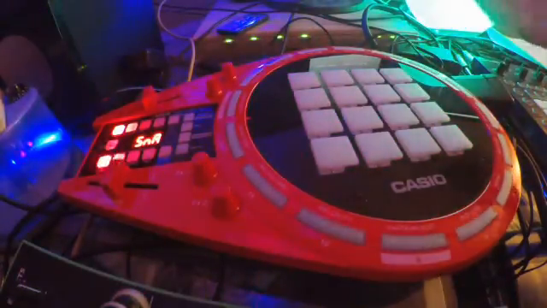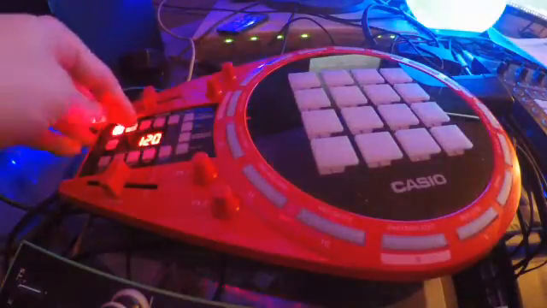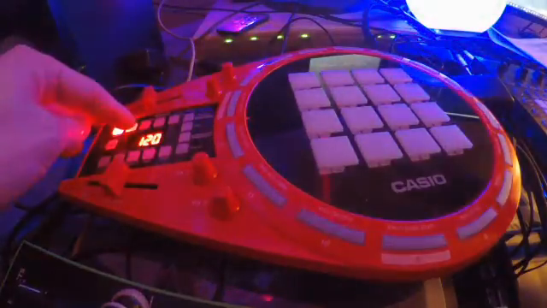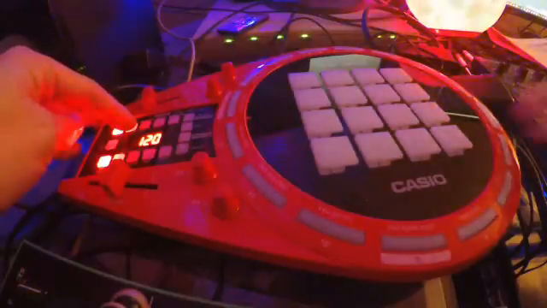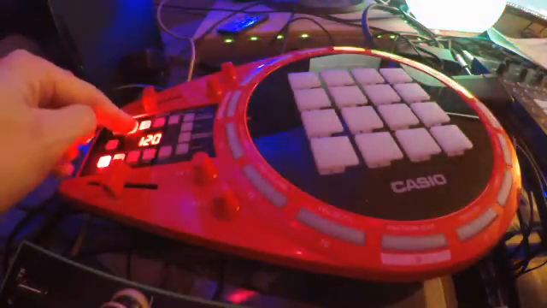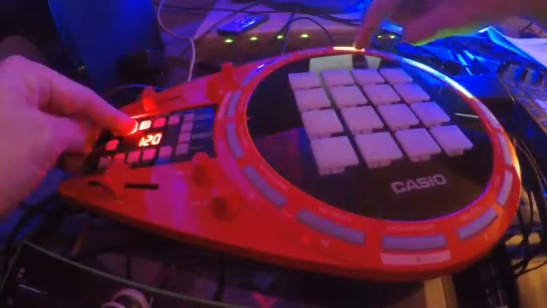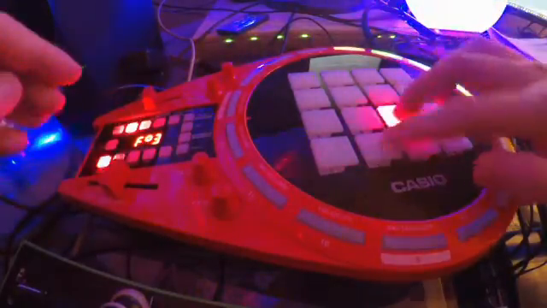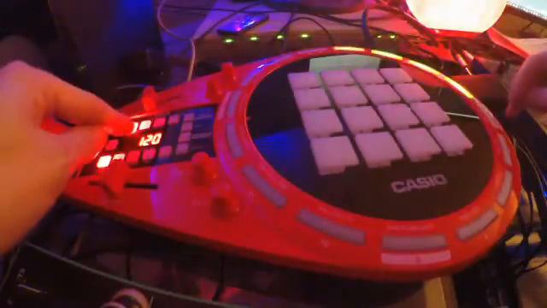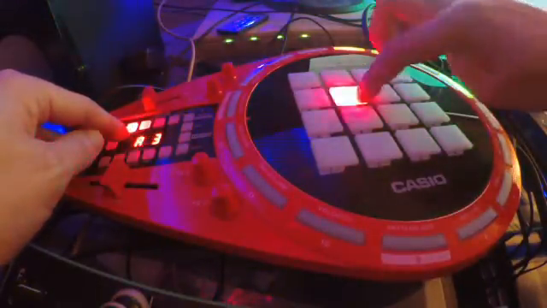Okay, it looks like we have a drum set. If you want to change what bank you're in, there's 4 banks. I'm going to press bank here. You'll see it's bank 2. That's bank 1, 2, 3, 4. Let's see what bank 1 is. Sounds like a synth line. Let's go to bank 3.